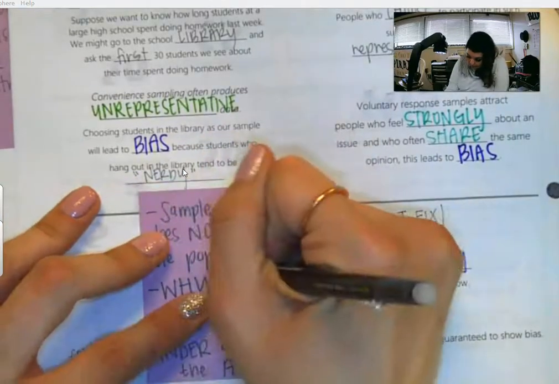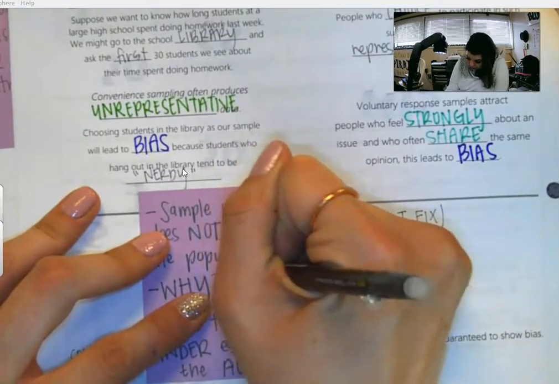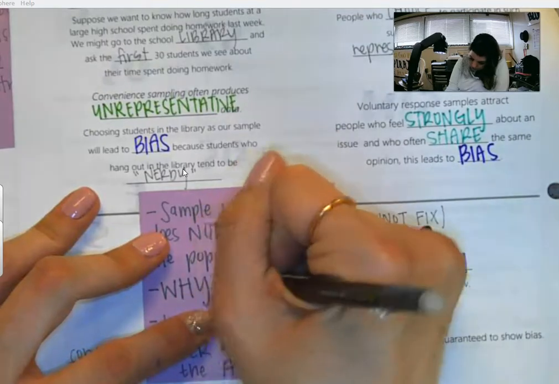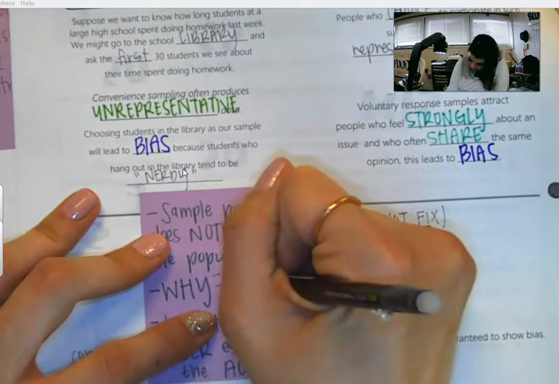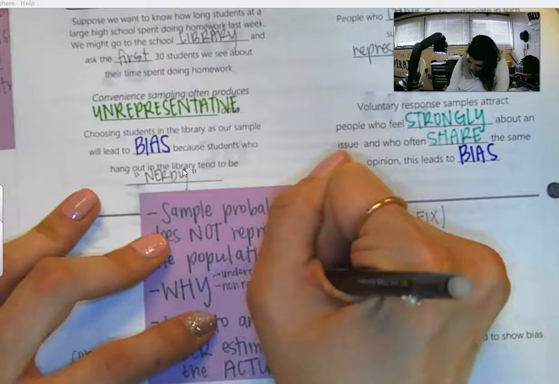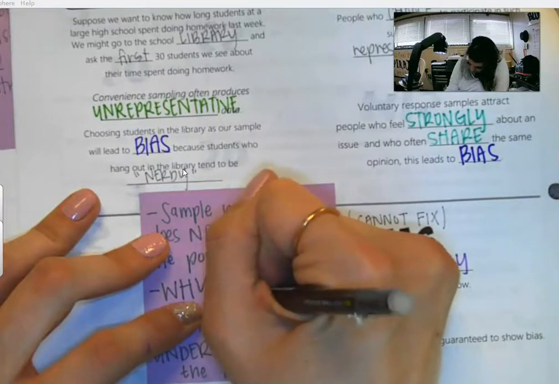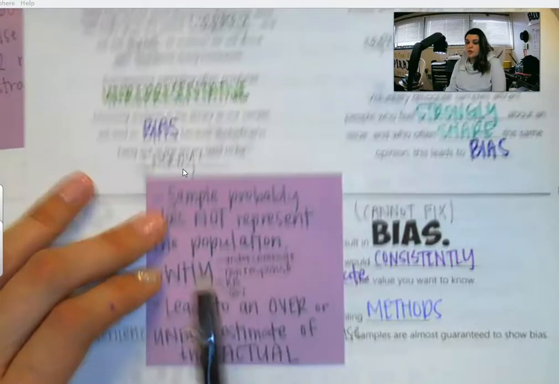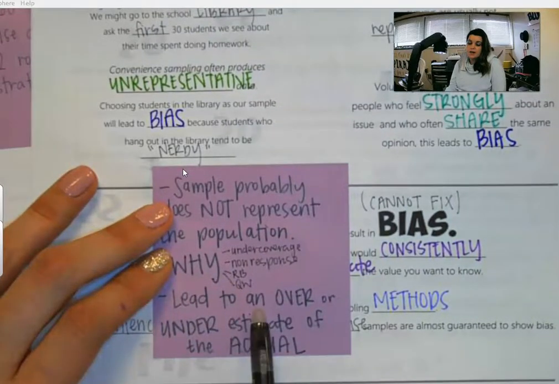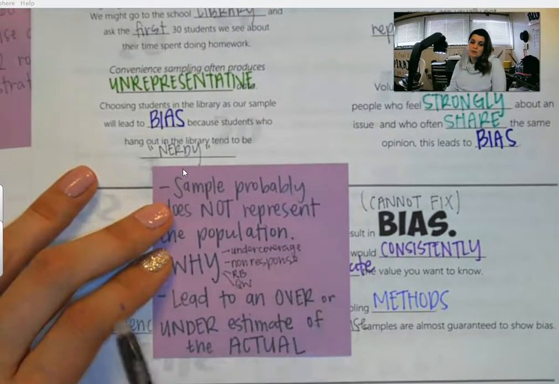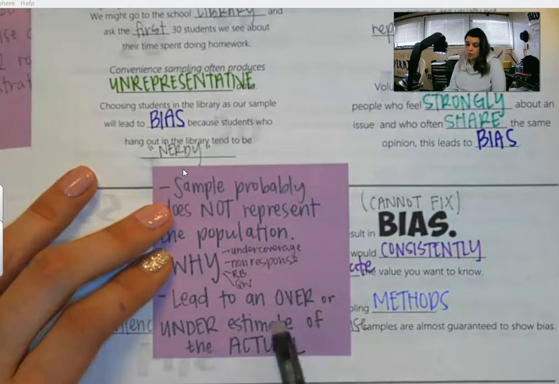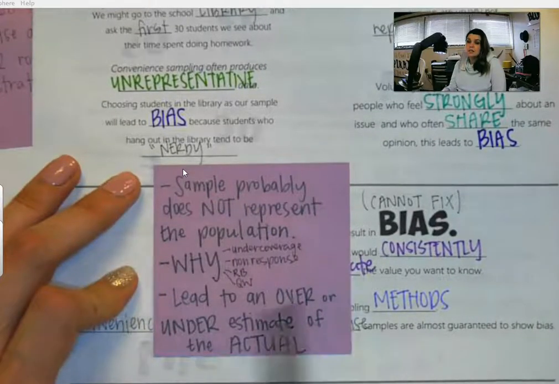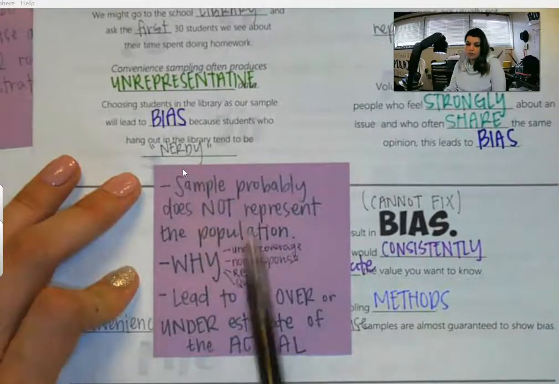We have under coverage, non-response, my favorite, response bias or question wording. And then you want to say direction of the bias. It leads to an overestimate or an underestimate of the actual. So in most cases, I think that if you needed a template to follow, this would be a really good template.